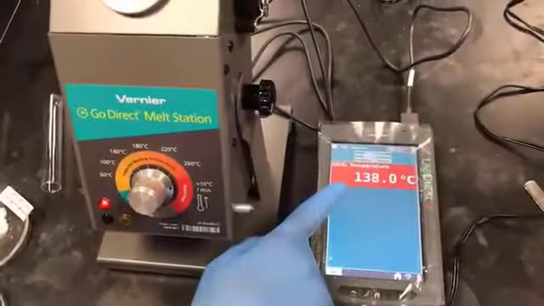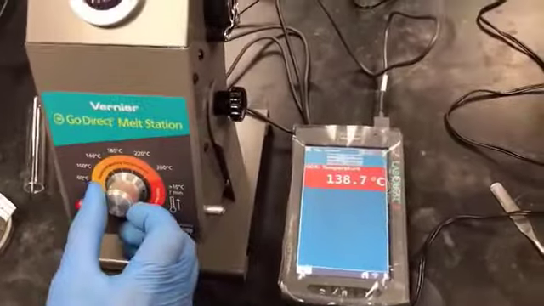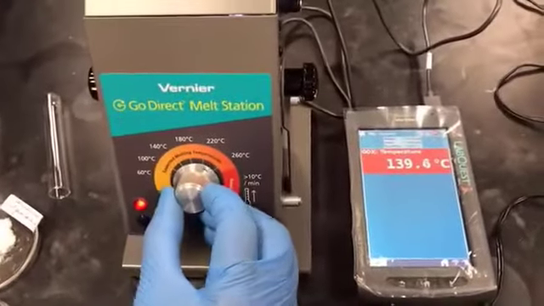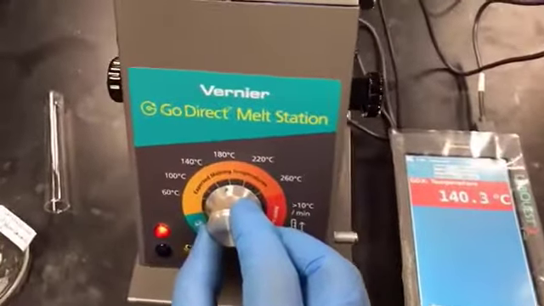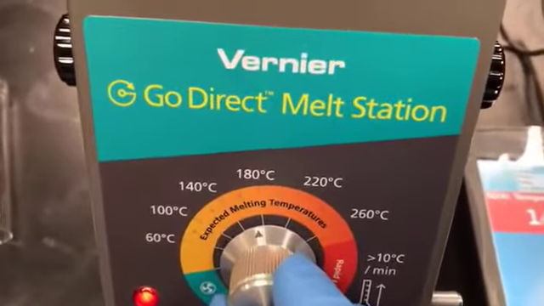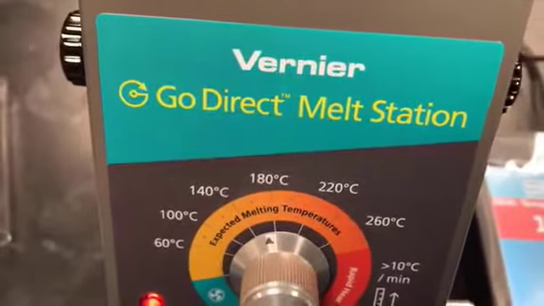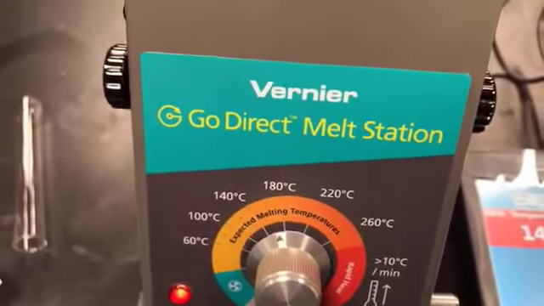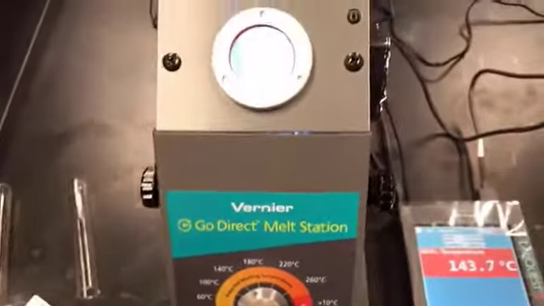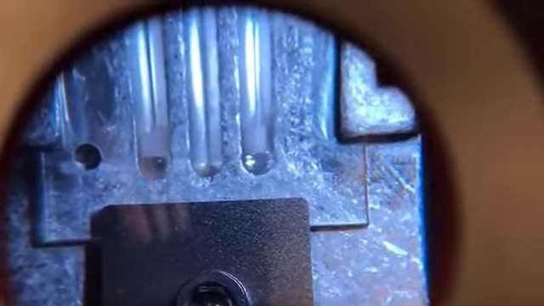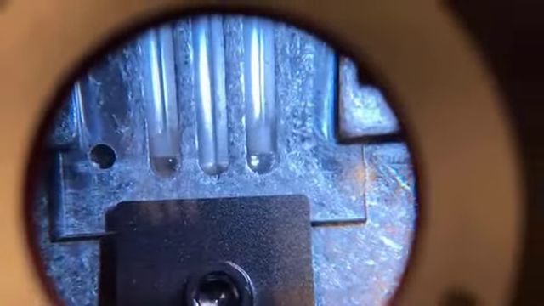Now, as you can see, the temperature is close to 140. So I am going to turn my dial to 170 so that it will gradually heat, not at such a high rate. It is still not melted because the melting point hasn't been reached, right?